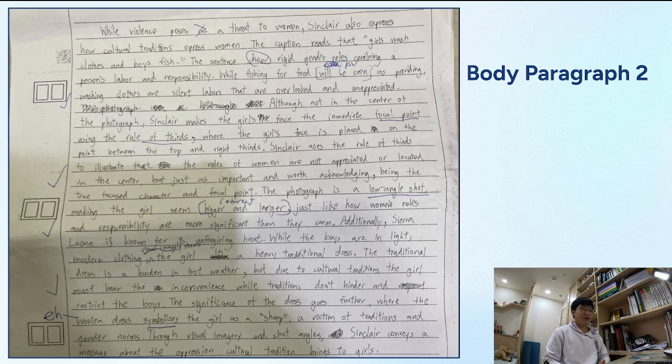Next, for body paragraph 2, I talked about how cultural traditions oppress women. Some problems with the photograph: I said the low angle shot made the girl seem bigger and larger. That's kind of redundant, because it's good that I gave the effect a low angle shot has on the audience. But maybe I could elaborate more on the effect of a low angle shot, and not just repeat how the angle makes a photograph feel. And I added another weird interpretation where I said the girl's woolen dress symbolizes the girl as a sheep, which is a victim of traditions and gender norms.